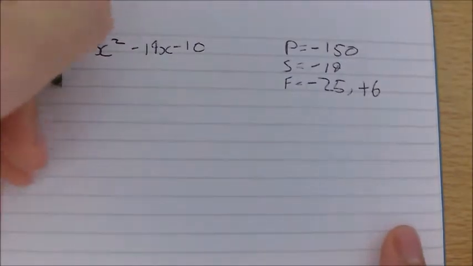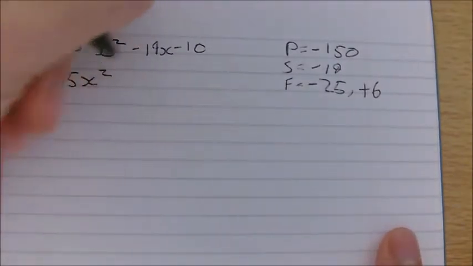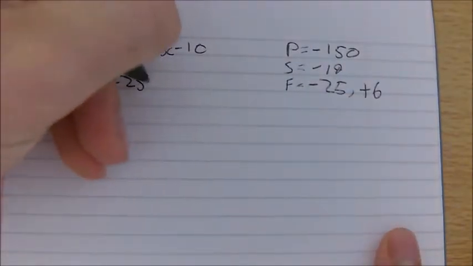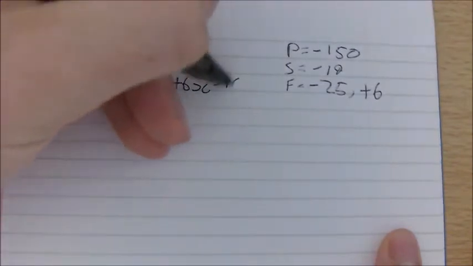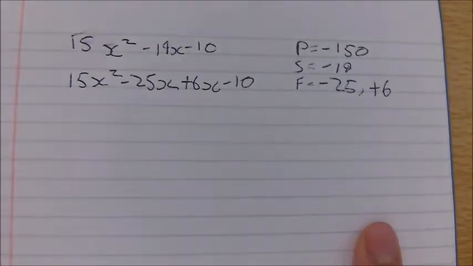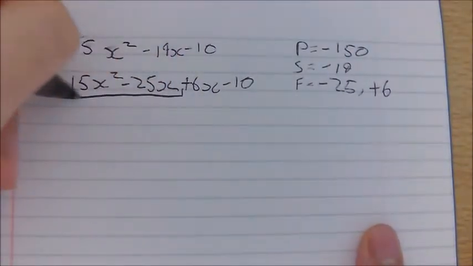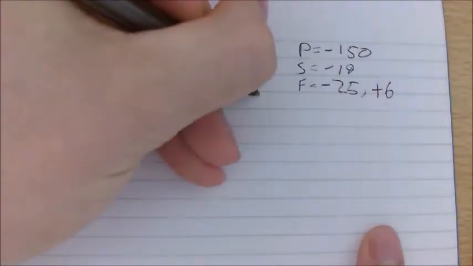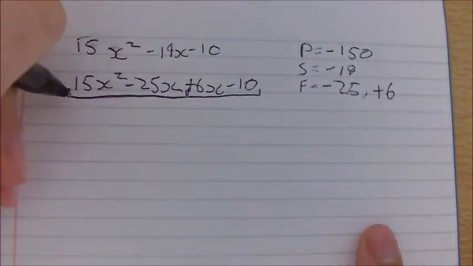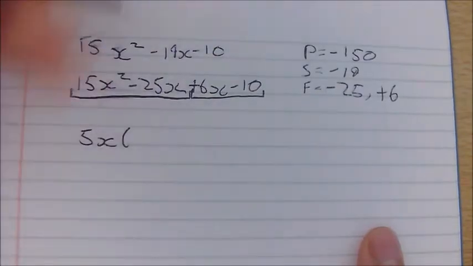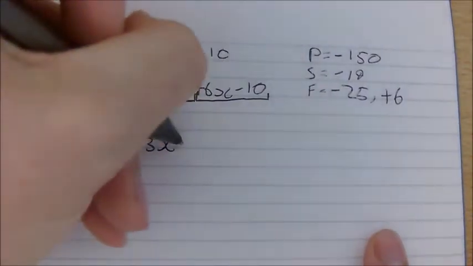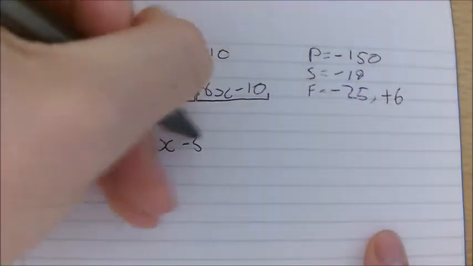So we're going to have 15x squared minus 25x plus 6x minus 10. And we factorize in parts. We can take 5 out and x out. I will be left with 3x minus 5.